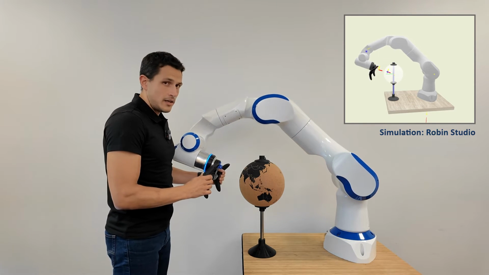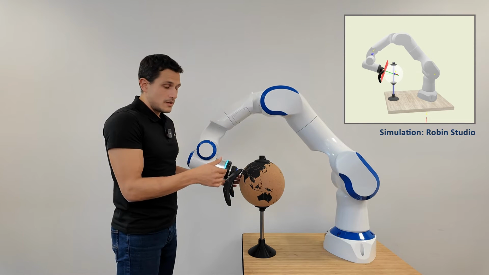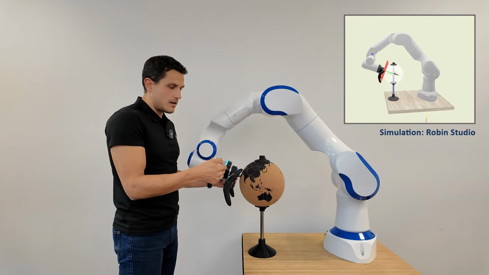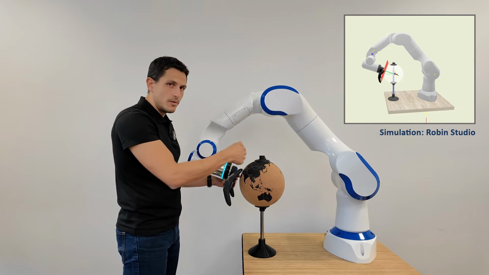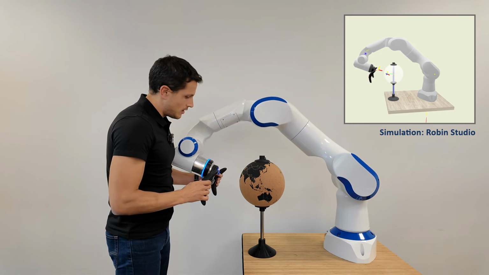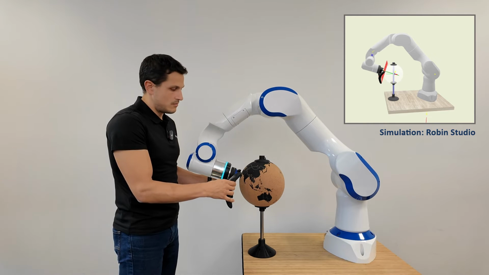For example, if I try to collide with the globe, here the robot stopped. And you can see on the 3D that there is a red barrier, and this is a barrier between the globe and the robot, and I cannot cross this barrier. If I try again, you can see that the robot is stopping before the globe.